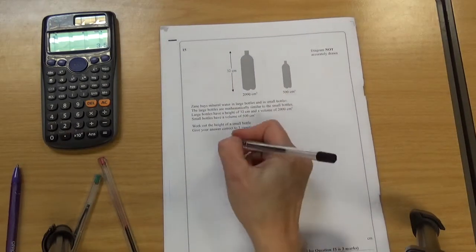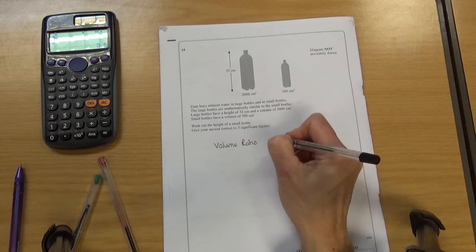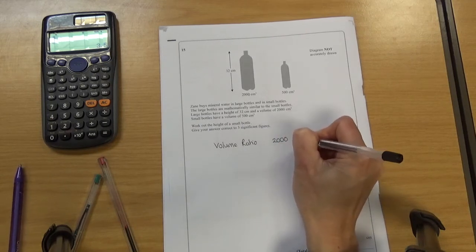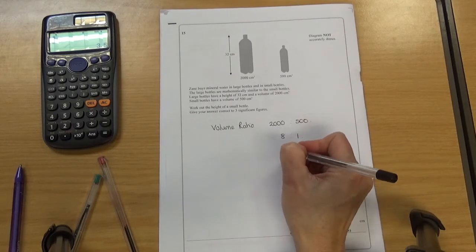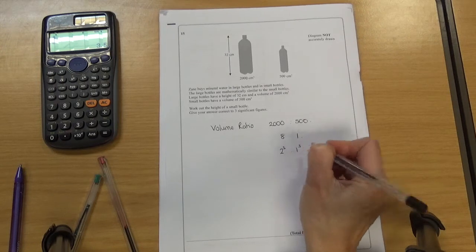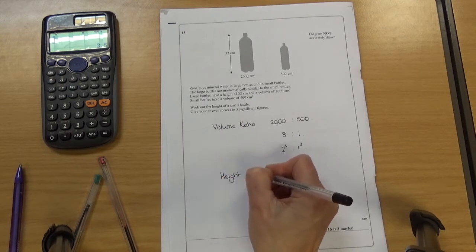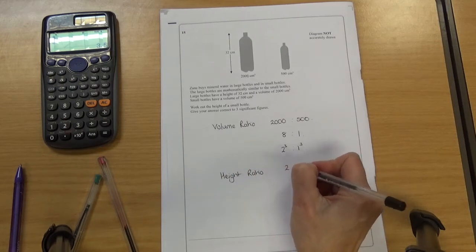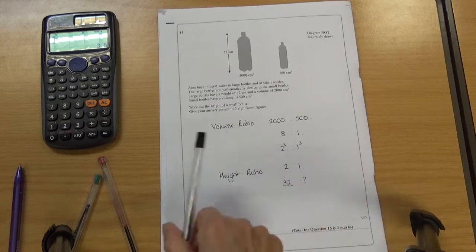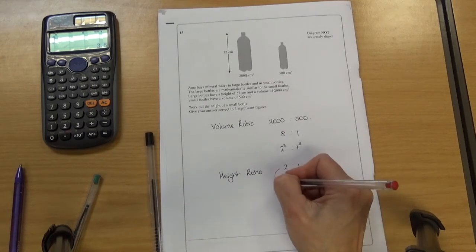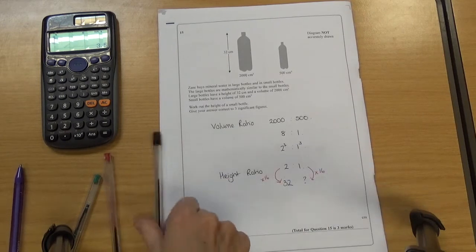Right, they've told me about 2 volumes, so the volume ratio is 2,000 to 500, which simplifies to 8 to 1. Now 8 is 2 cubed and 1 is 1 cubed. So the height ratio is 2 to 1. I'm told the bigger one is 32, so I want to find out the smaller one. So to go from 2 to 32, I multiply by 16. 1 multiplied by 16 is 16.